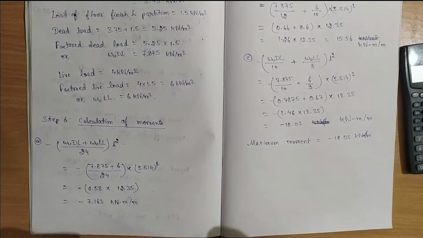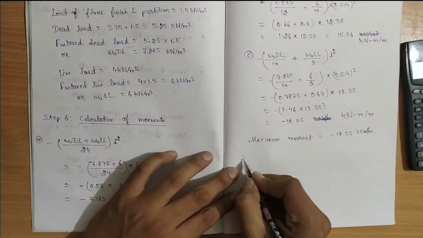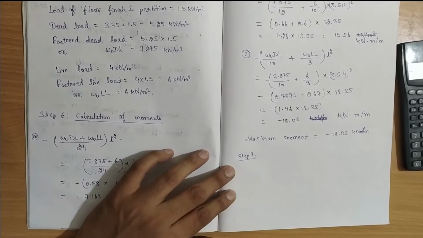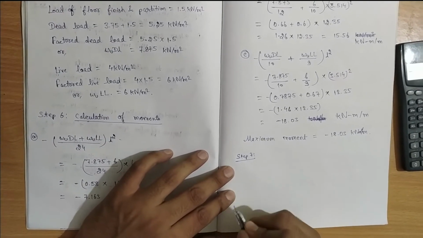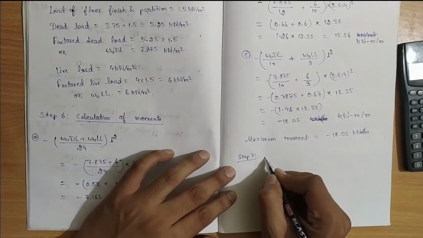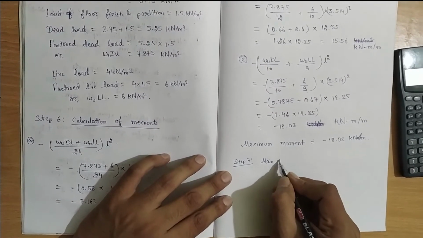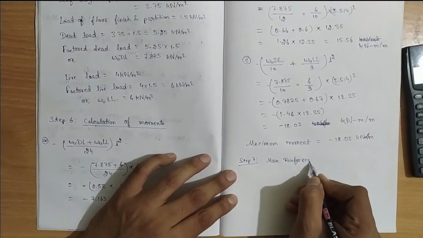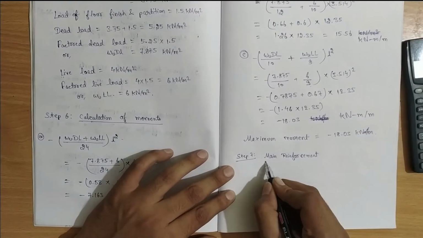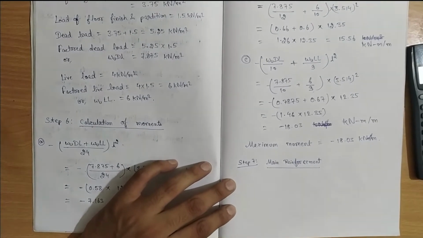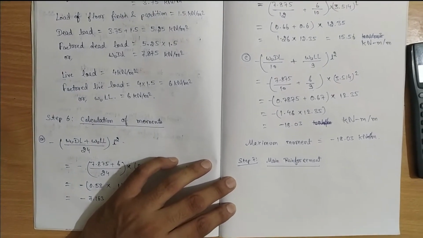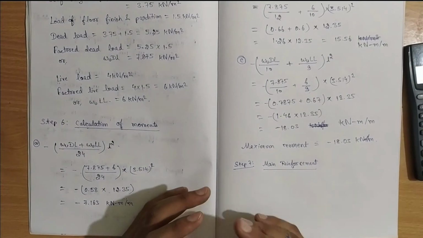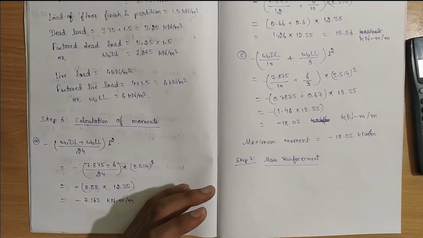So today what we are going to do? Today we will move to step 7. In step 7 we will calculate the main reinforcement. Then what is the formula for main reinforcement? If I write the formula, then it would be Ast is equal to pt by 100 times b d.